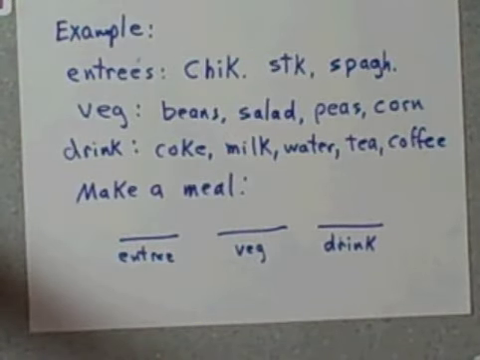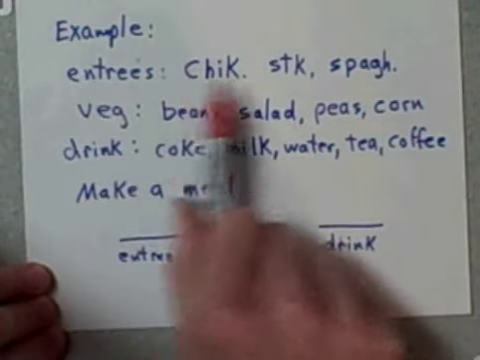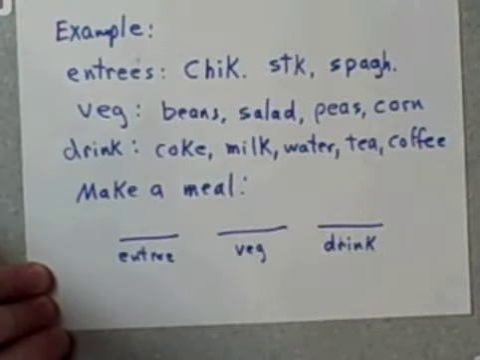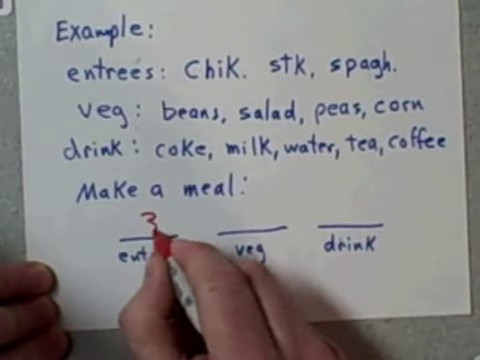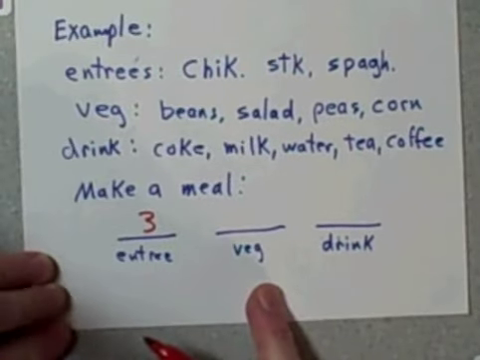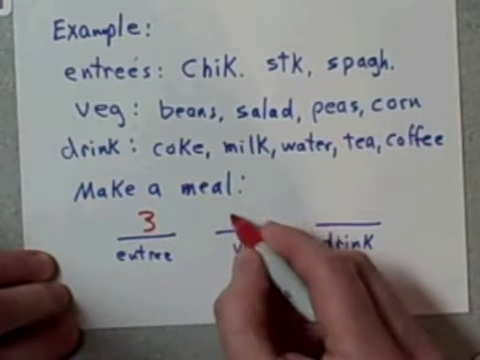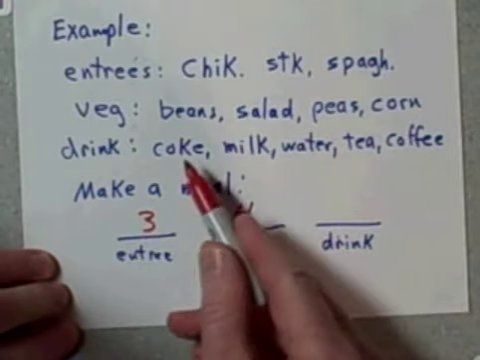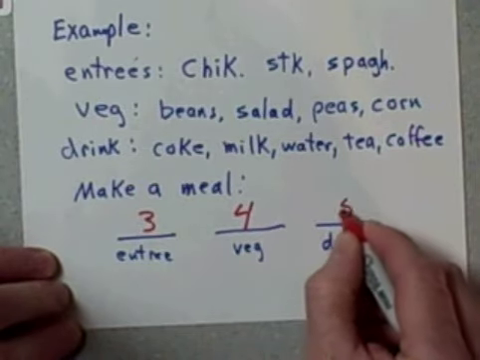Well, you might think that's a very complicated problem, but it really isn't if you just apply the fundamental law of counting. It says, given one trial of selecting an entree, that can happen, obviously, 3 different ways. So we'll put a 3 in here. Our next trial is choosing a vegetable, and there are 4 different possible outcomes there. So we put a 4 here. Our drinks, there are 5 different possible outcomes. So we'll put a 5 here.